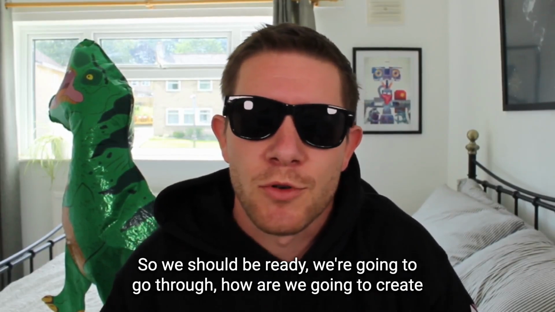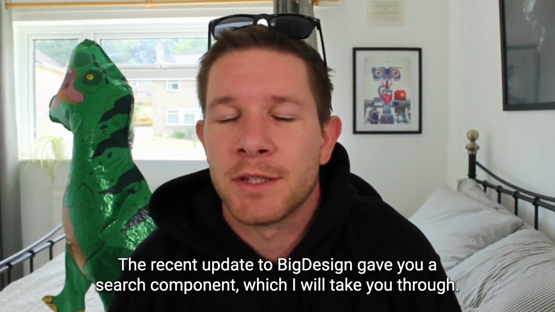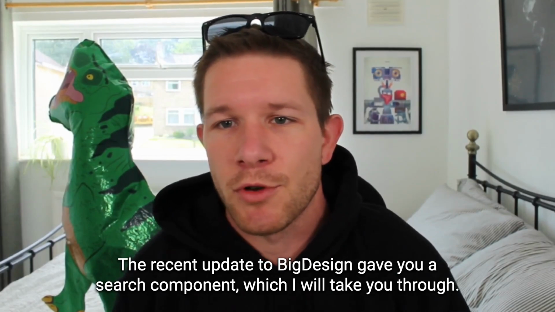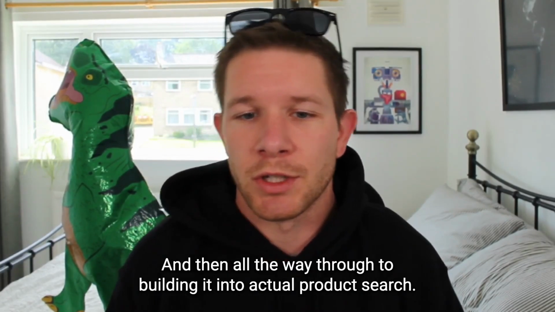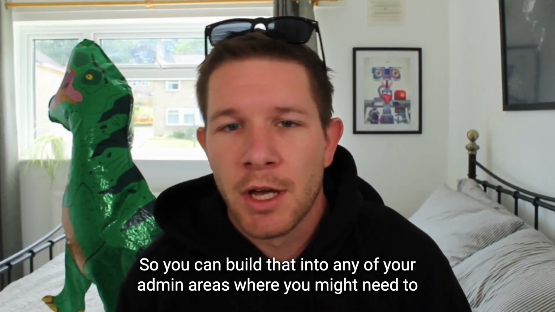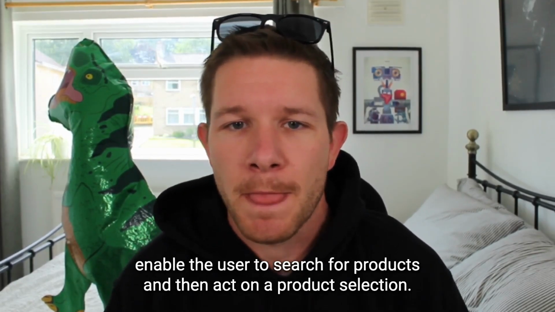So I'm going to go through how we're going to create a search autocomplete component. The recent update to BigDesign gave you a search component, which I will take you through, and then all the way through to building it into an actual product search. So you can build that into any of your admin areas where you might need to enable the user to search for products and then act on a product selection.